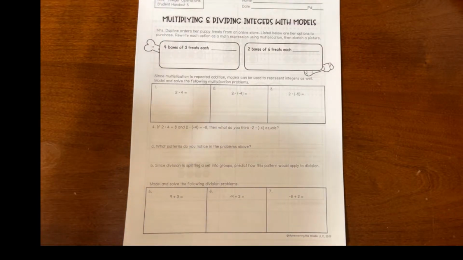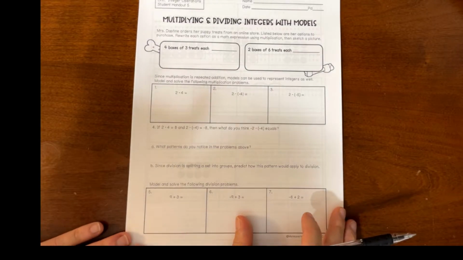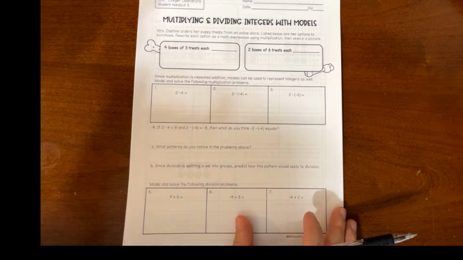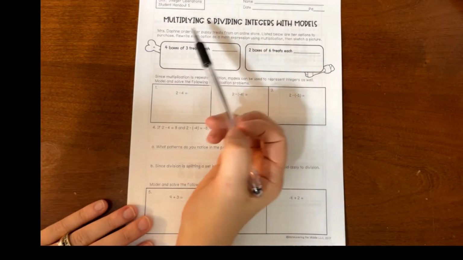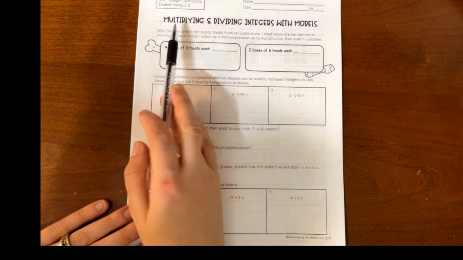Hi guys, today we're going to be working on student handout 5. We're going to be moving into multiplying and dividing integers. First we're going to start by using models or pictures, and then we'll move into the algorithm just like we've done with all of our previous lessons. So let's go ahead and get started.